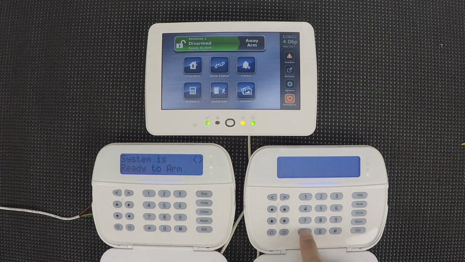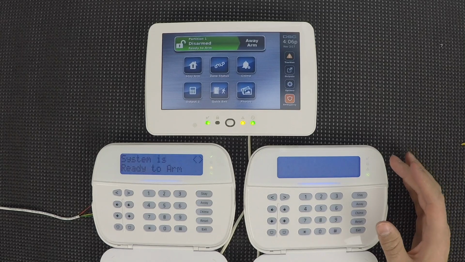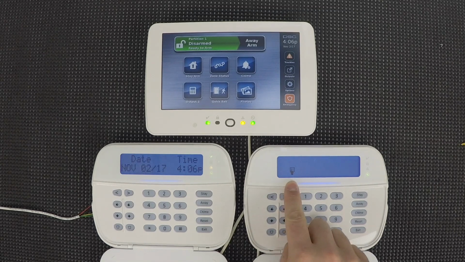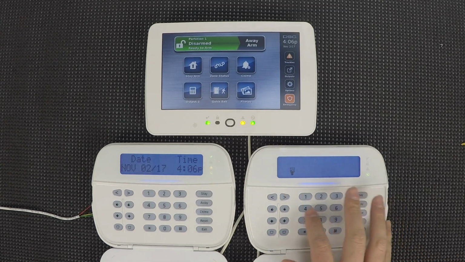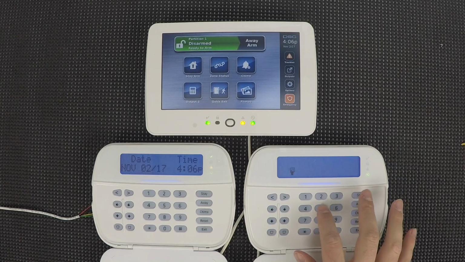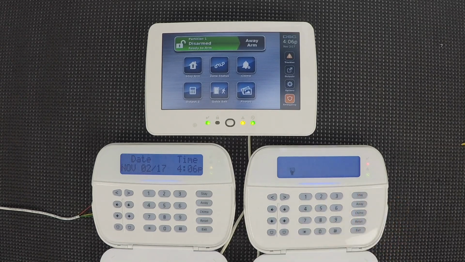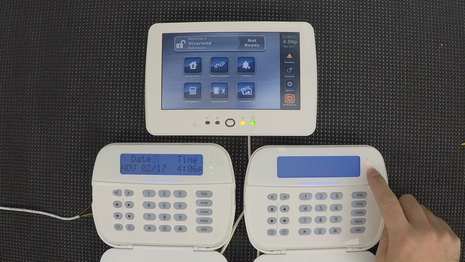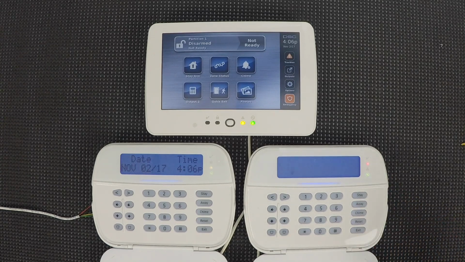So we'll do star. You can see when I hit star, the screen just goes blank. Then we'll hit 8, and then this icon shows up here, which means various things depending on what you're doing. We'll enter the installer code, and then that icon starts flashing, and we get the red lock. So we don't get what section we're in, we don't get the label. So let's do the same thing.